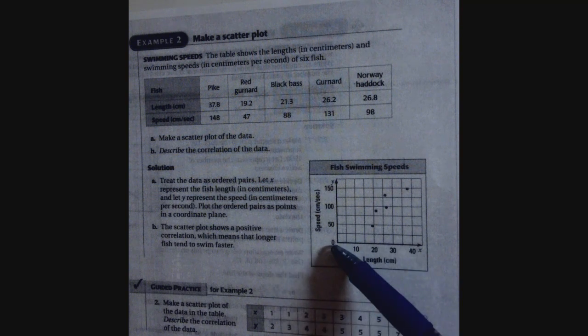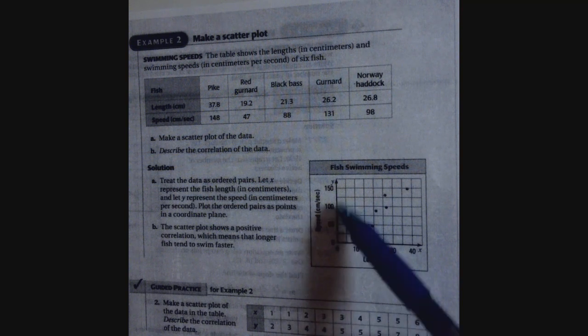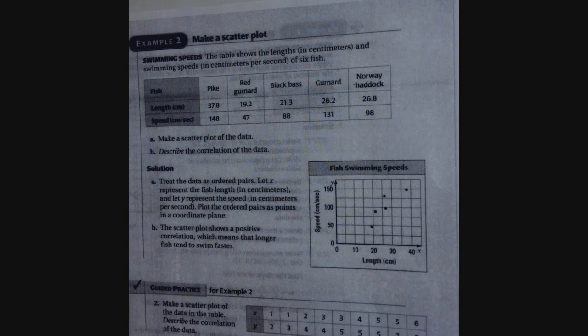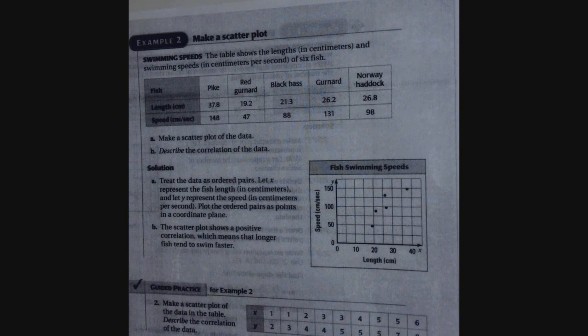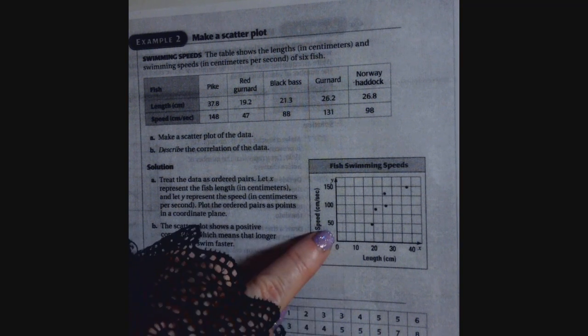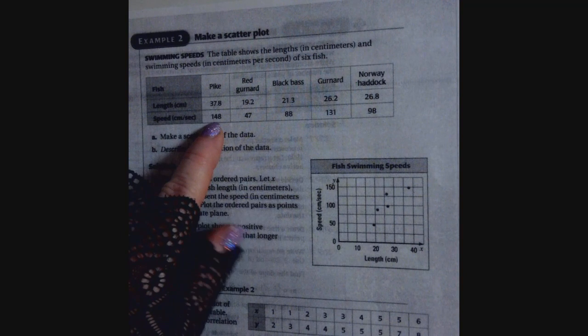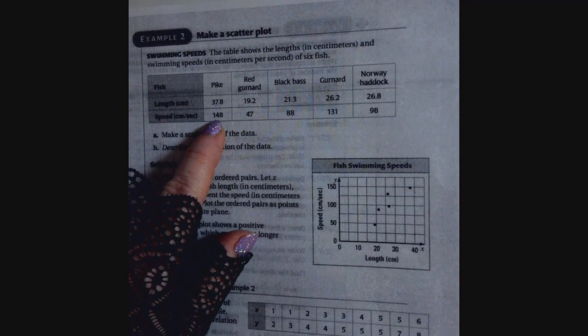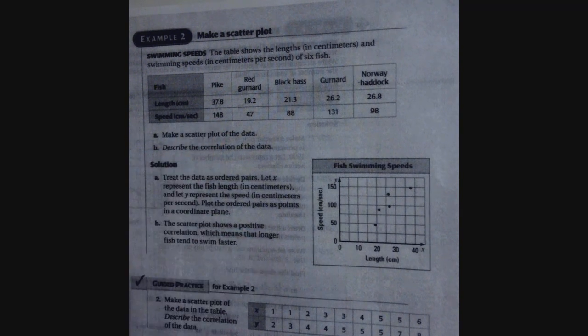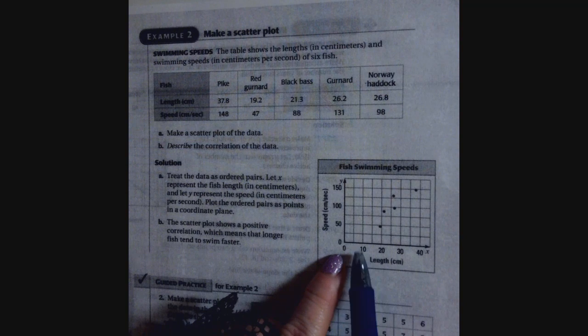So they did it 0, 25, 50. They did it by 25s. So it fit nicely on the graph. And that's how you make it fit on any graph. You change the increments if you have to. So the Y's are going by 25s. So 150 is bigger than the 148. So you want it to be at least 150 or a little bit higher, so it will fit all the points on the data. Then this is obviously going to be the length of the fish.